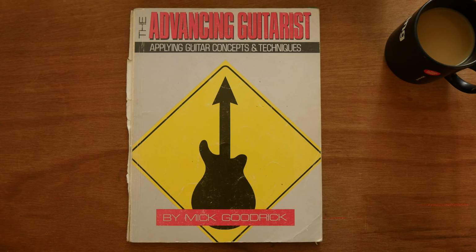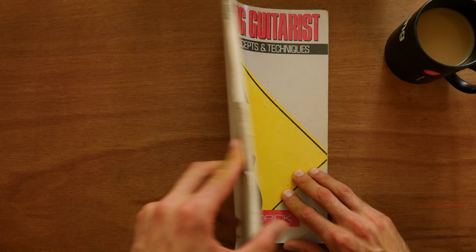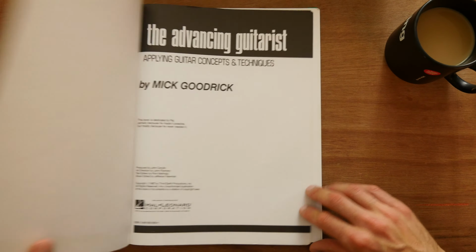Now, some people will hate that, some people will love it. All that I know is that this book, more than anything else, really helped to solidify my understanding of triads, of seventh chords, and of modes. So here is my well-worn and thoroughly abused copy of Advancing Guitarist.